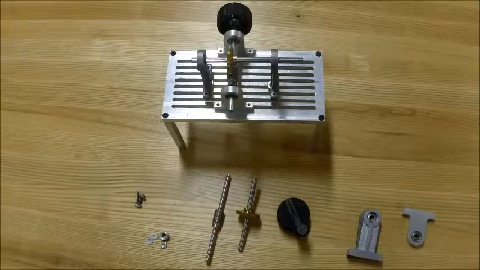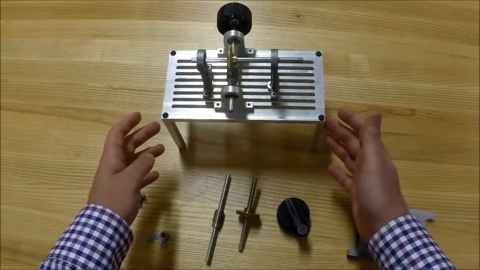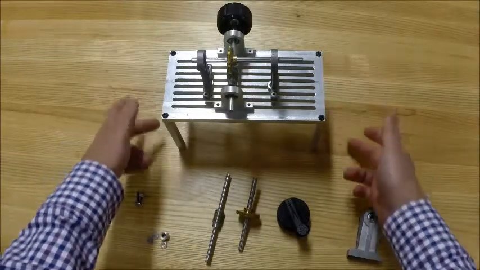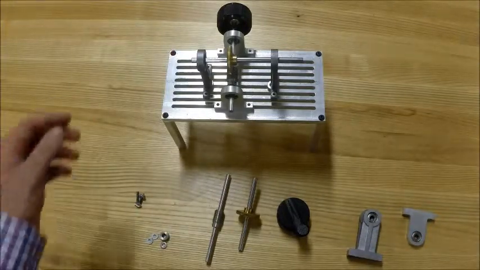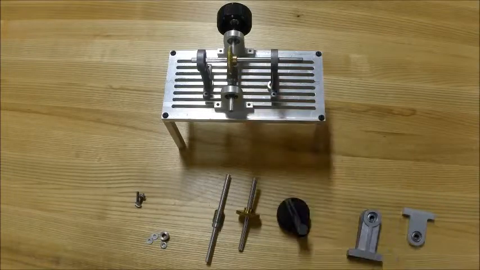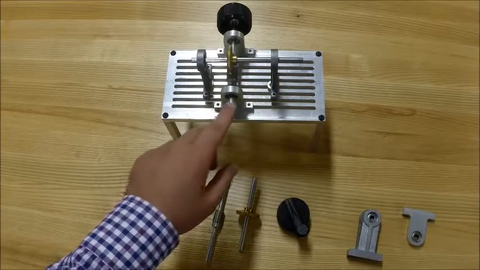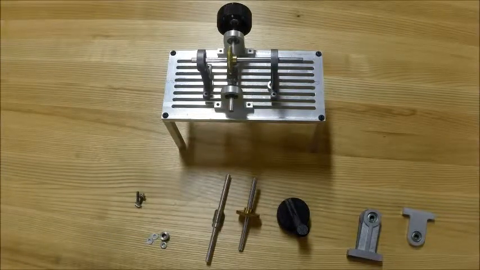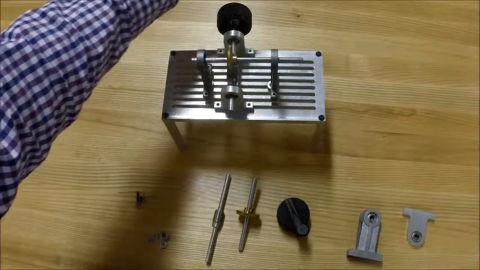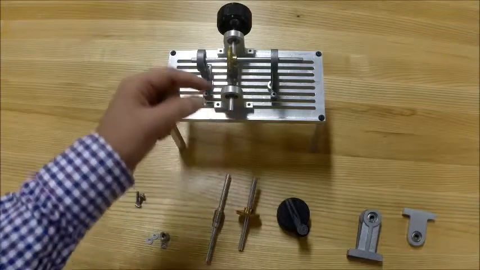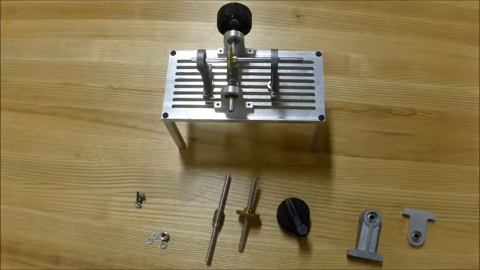So let me explain to you. This is the apparatus that we have. There's a mounting plate that has slots that you can screw this into. There are two sets of gears. I'm going to explain exactly. The one on the bottom is called the worm. The one on top is a worm gear, and you can turn it with the knob on the bottom shaft and see the top shaft turn.